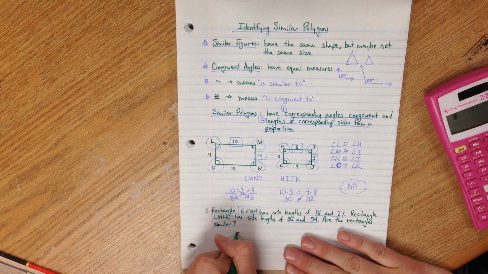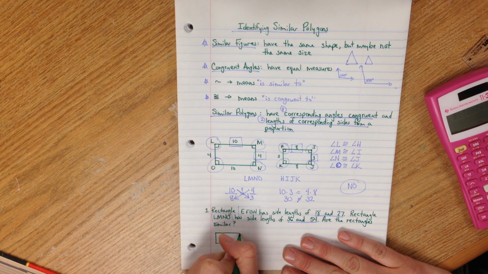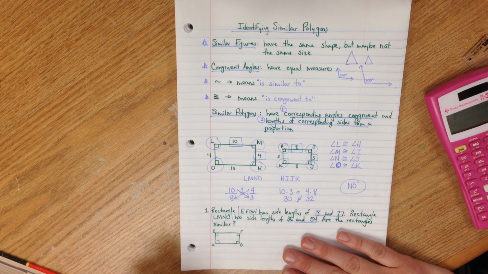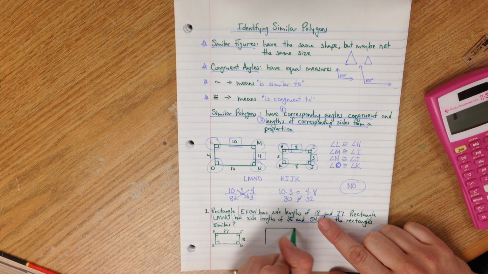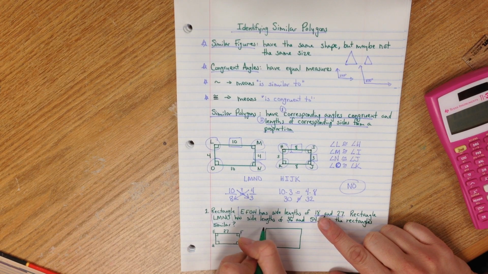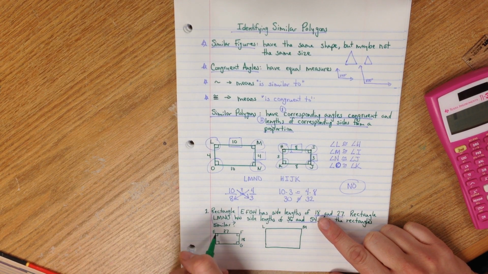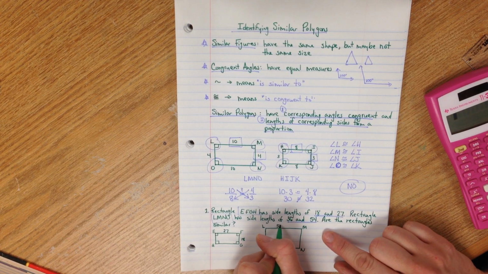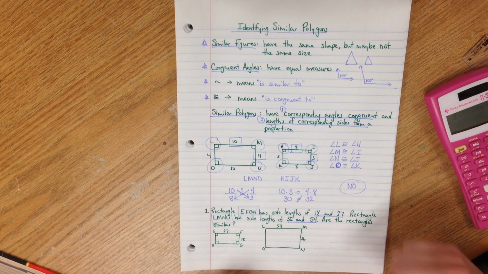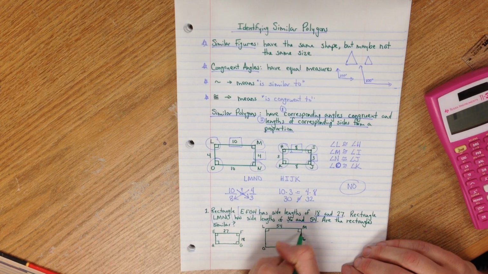Okay, so I'm going to draw rectangle EFGH. I know since it's a rectangle, they're all going to be 90 degrees. It has side lengths of 18 and 27. LMNO. I don't have to draw a perfect rectangle. I do need to put the letters in the right spot. Since I started with E here, I have to start with L in the same spot on this rectangle. And it has side lengths of 36 and 54. So now I need to decide whether or not they're similar.